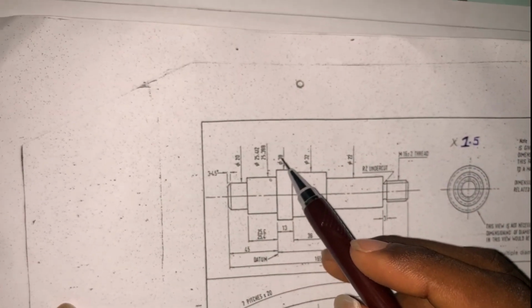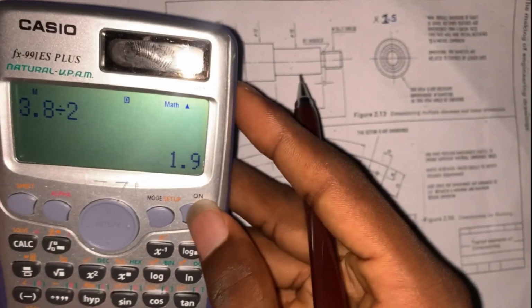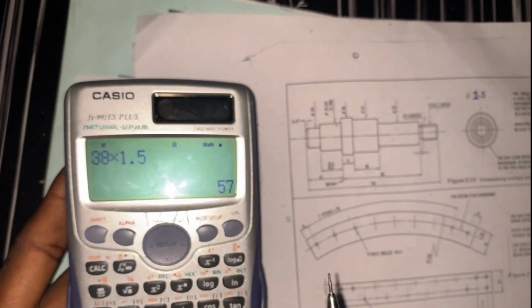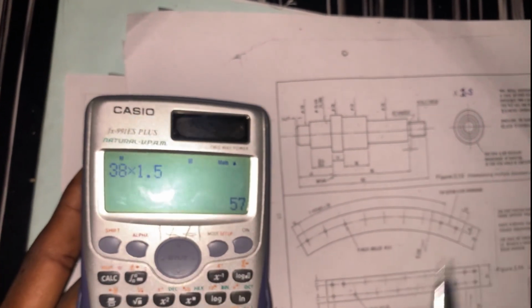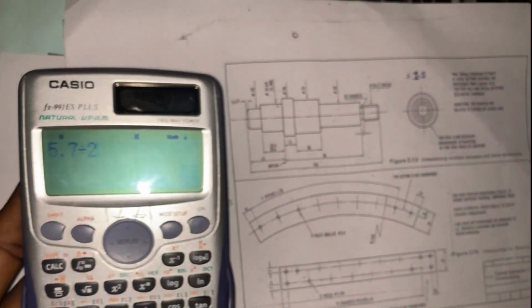So with this our fence line, we're also going to measure this place. They give us the diameter to be 38. Remember, we're multiplying everything by 1.5. So we'll multiply 38 times 1.5, which gives us 57. So we're going to divide 57, that's 5.7. So we divide 5.7 by 2, 2.85. So we're going to be measuring 2.85.